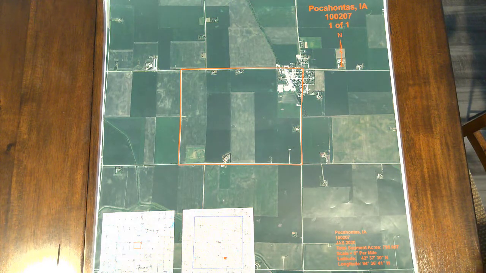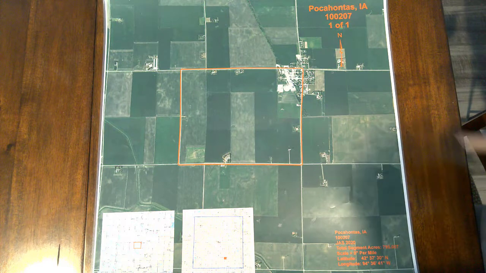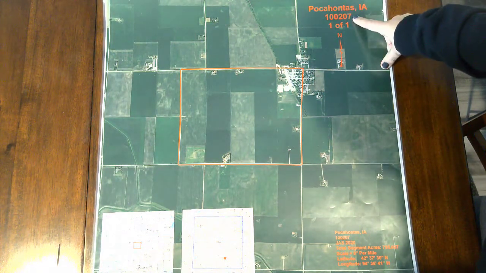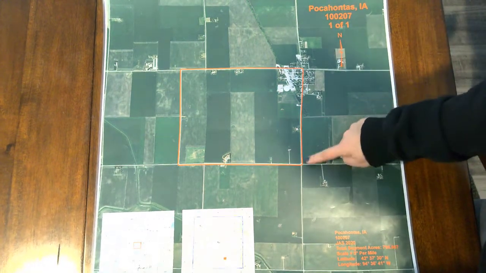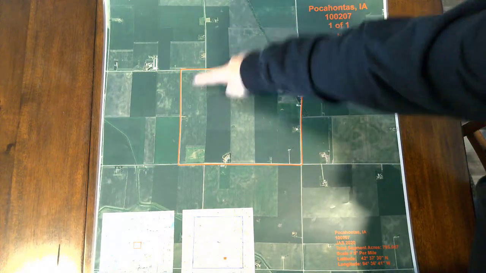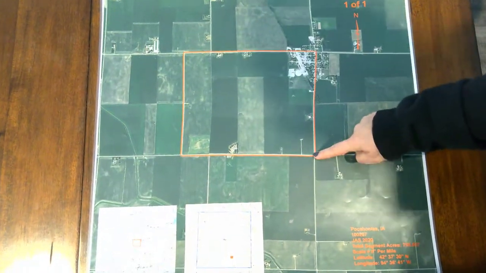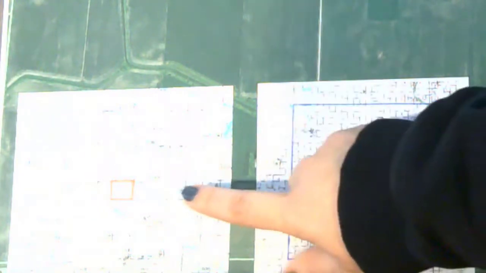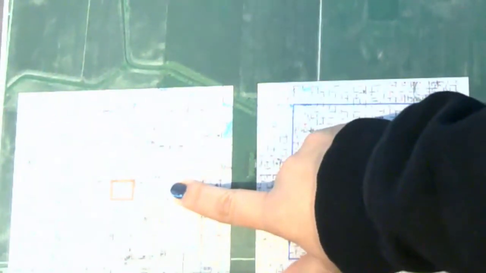Here's our aerial photo. In the upper right, we have the county where the segment is located and the segment number. You can see the segment is outlined in red on our aerial photo. In the lower left, we've got two maps. The map on the right is the county outlined in blue and the segment location within that county. The map to the left is just zoomed in so we can see the roads that are near the segment.